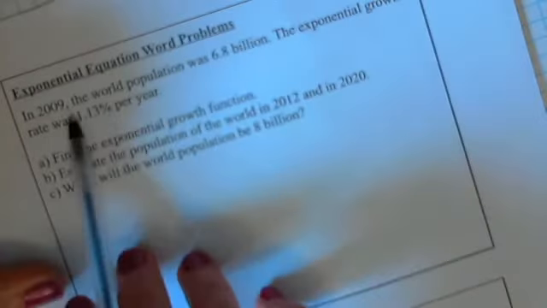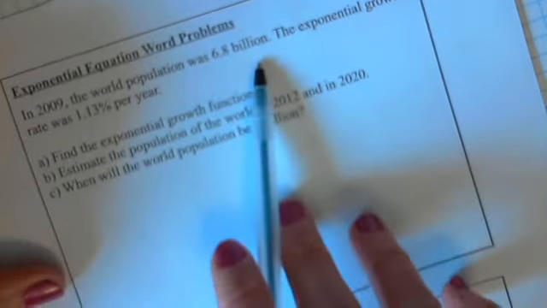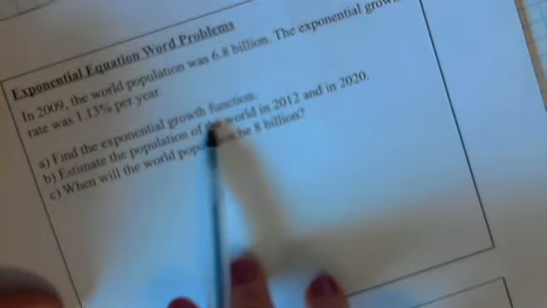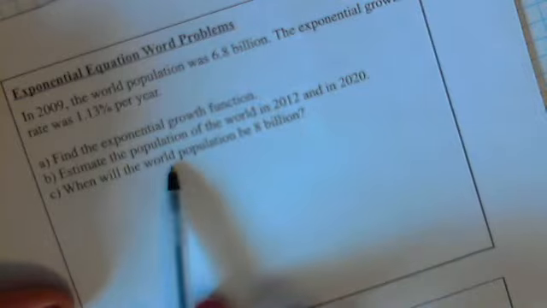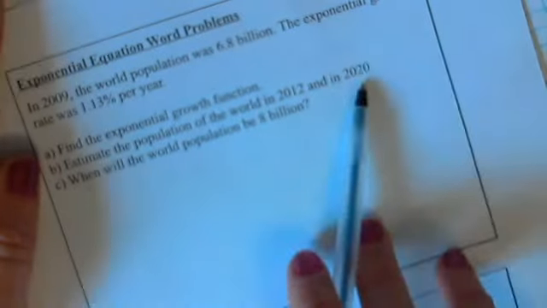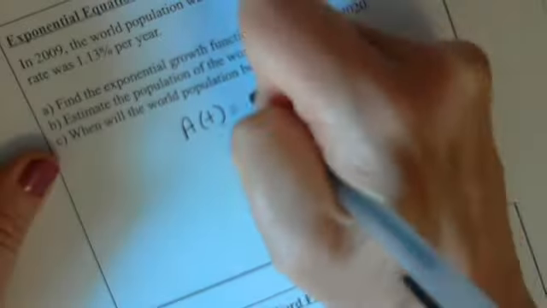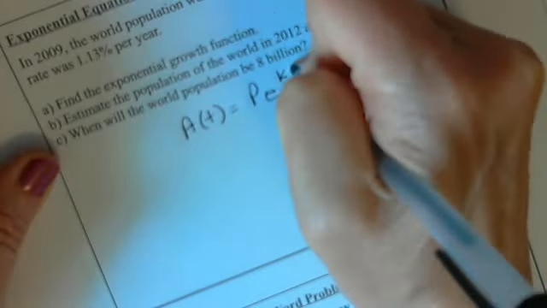So let's see how we're going to use this formula. In this situation, we have in 2009 a world population of 6.8 billion. The exponential growth rate was 1.13% per year. We're going to find the exponential growth function. We're going to estimate the population of the world in 2012, which has already passed, and 2020, which is coming up. And then we're going to answer the question, when will the population be about 8 billion? So we need this function. We need this A of t equals p times e to the kt.